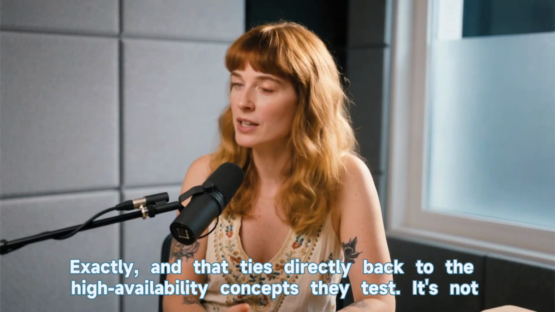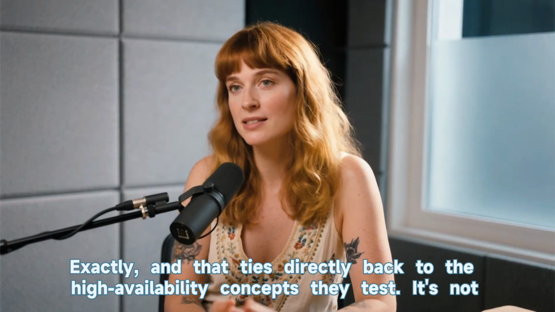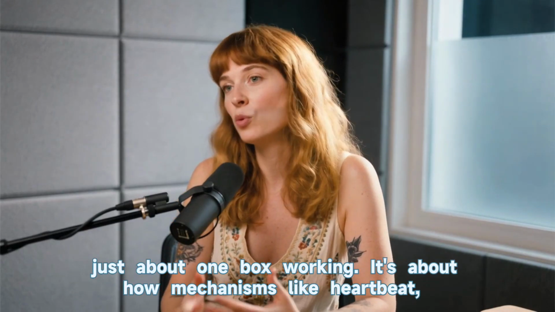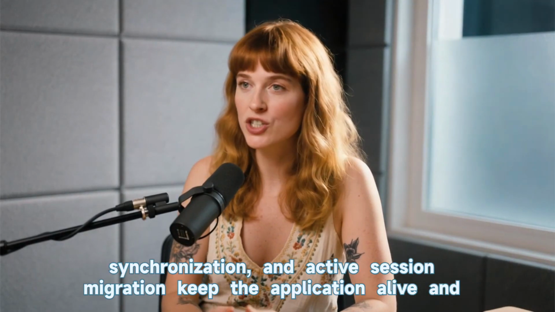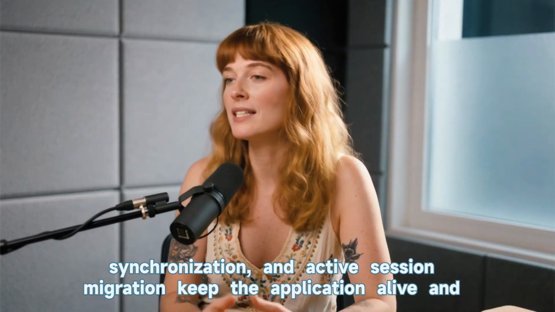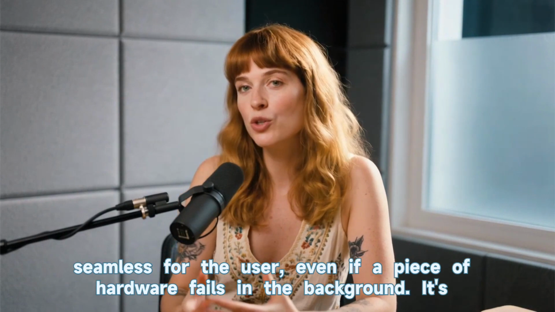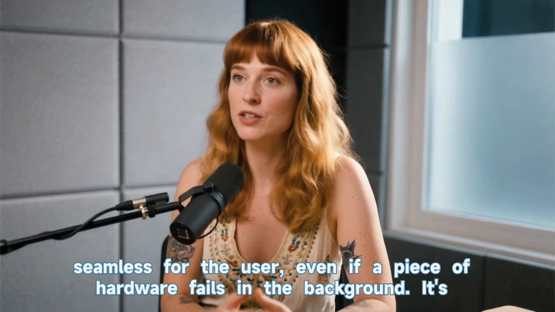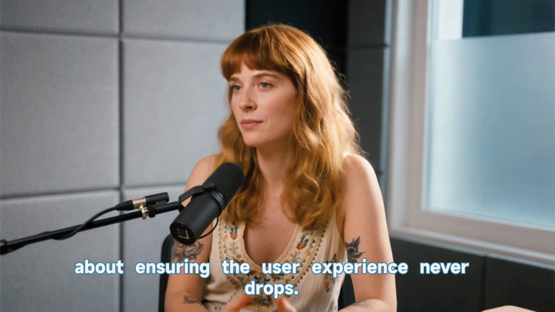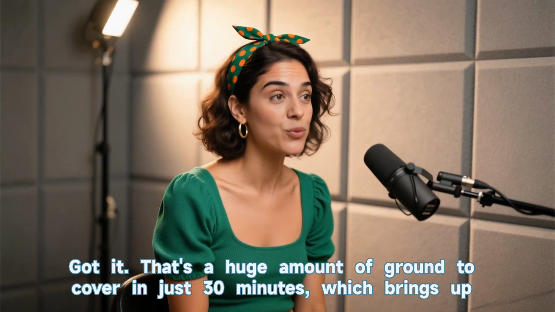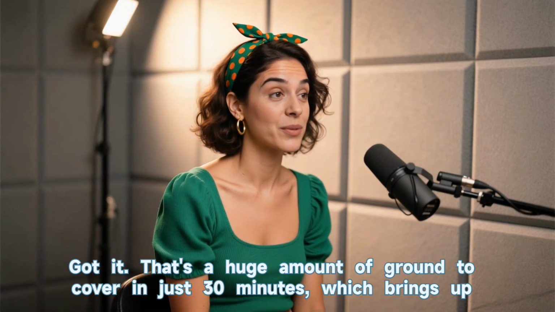Exactly, and that ties directly back to the high availability concepts they test. It's not just about one box working. It's about how mechanisms like heartbeat, synchronization, and active session migration keep the application alive and seamless for the user, even if a piece of hardware fails in the background. It's about ensuring the user experience never drops. Got it. That's a huge amount of ground to cover in just 30 minutes.